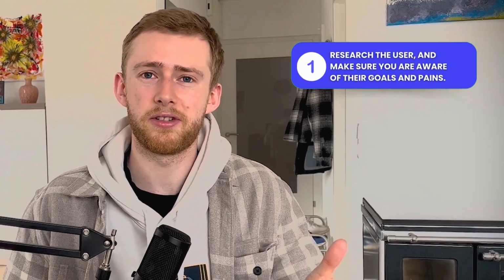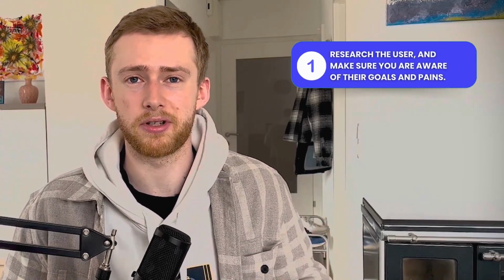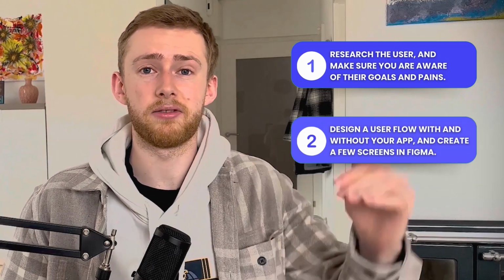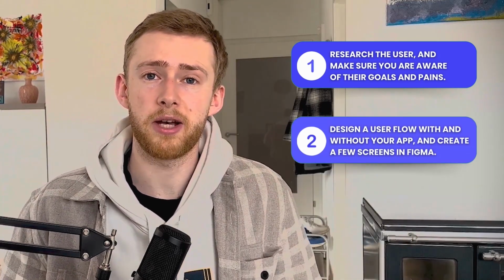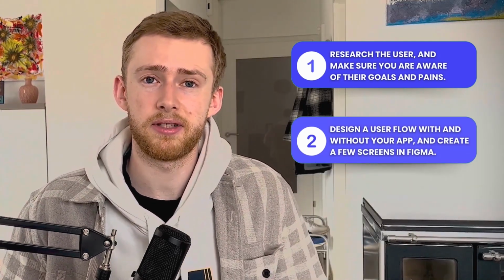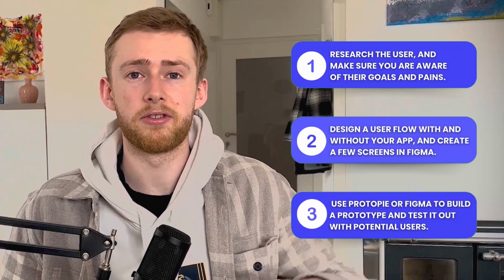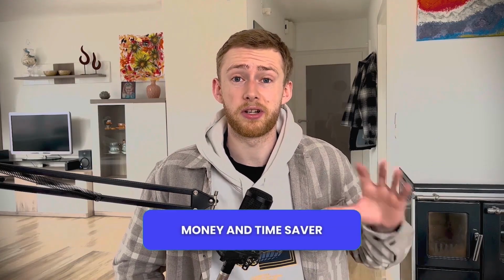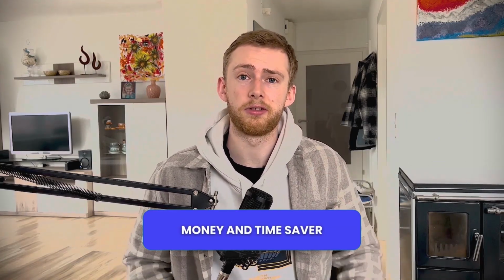So, to summarize, you can save hundreds of thousands of dollars developing the wrong app if you just take these 3 steps. First of all, researching the user and making sure you're aware of their goals and obstacles. Second, designing how the user flows through your app and actually designing those screens. And third, turn it into a prototype and get it out testing with real users. This will not only save you a lot of money, but also time, because this is totally doable in like a week.